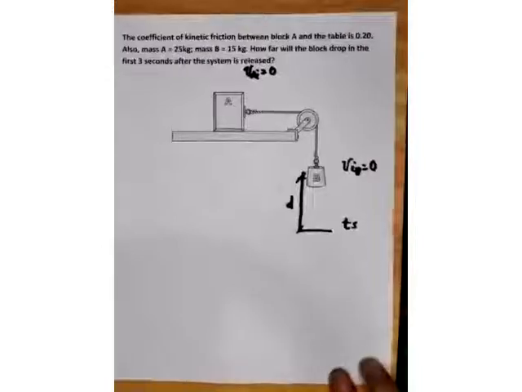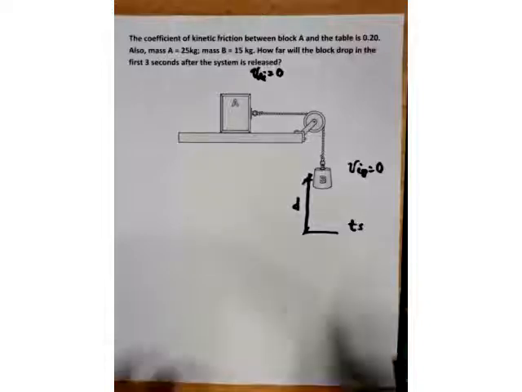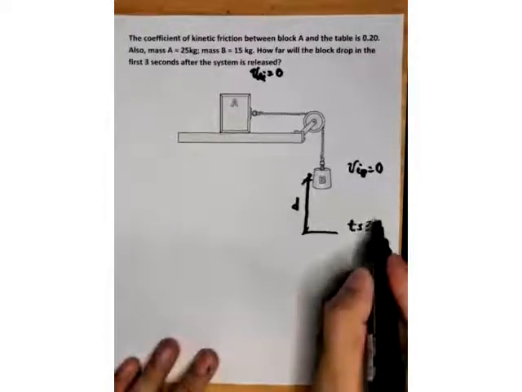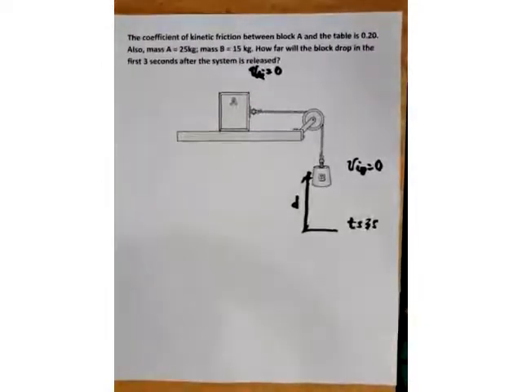Ano yung displacement daw nung B after 3 seconds? Ayan. So, kung time natin ay 3 seconds, ano ang displacement na yan? So, anong target natin? We have initial velocity 0. We have the time. So, kailangan lang natin ay acceleration, since we cannot find the final velocity.